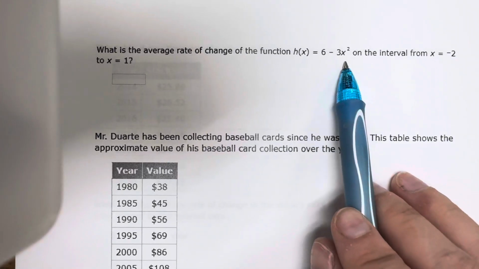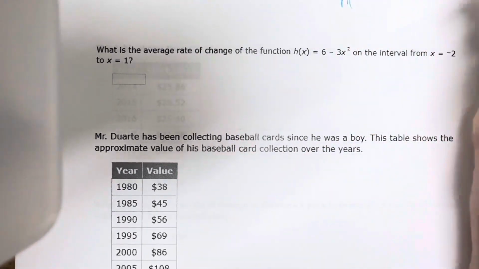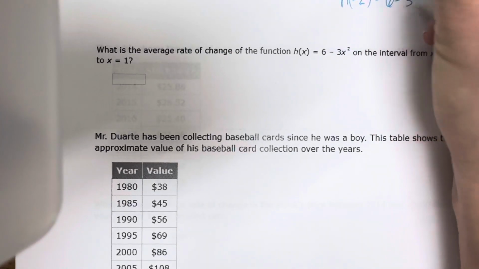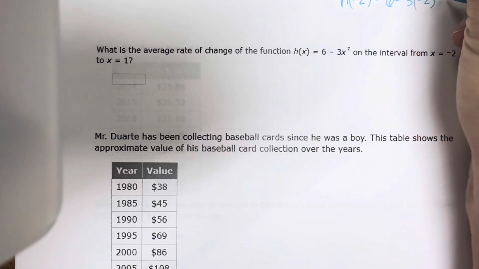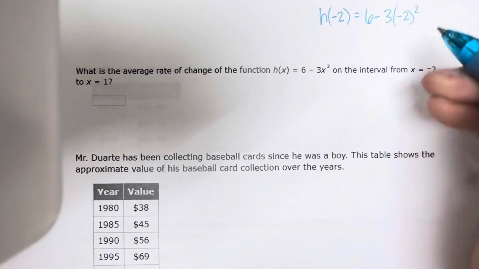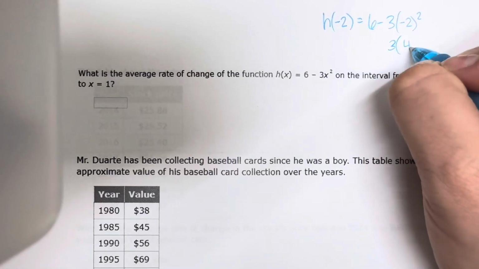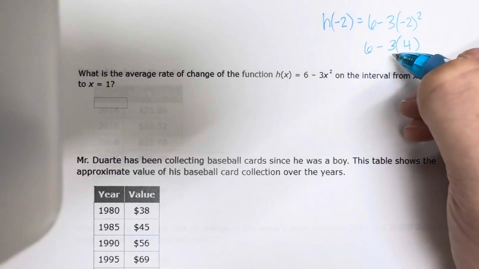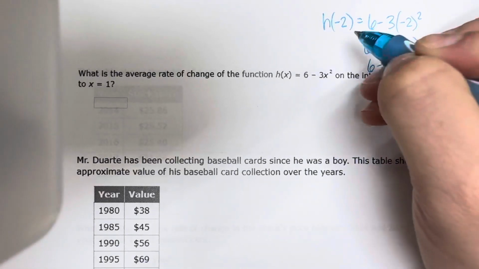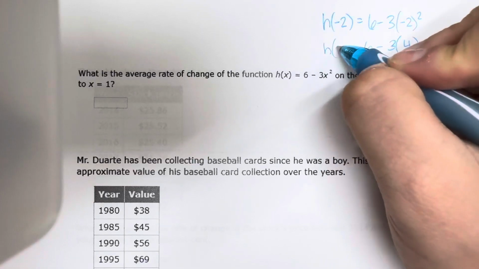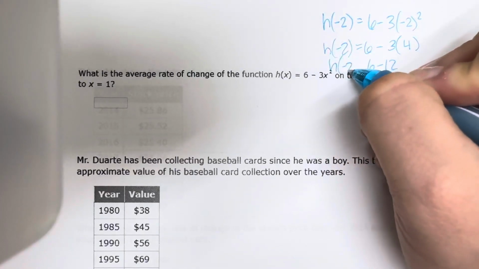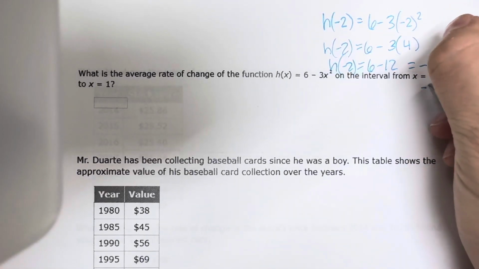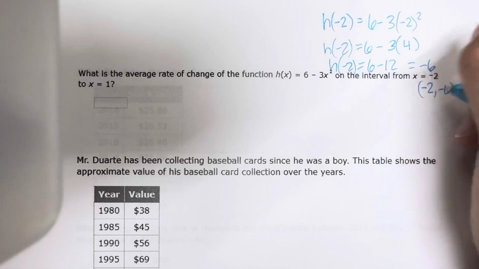So h of -2 is equal to 6 minus 3 times -2 squared. -2 squared would be 4. Multiplication comes first. -3 times 4 would be -12. And 6 minus 12 is -6. So the coordinates for this point would be (-2, -6).